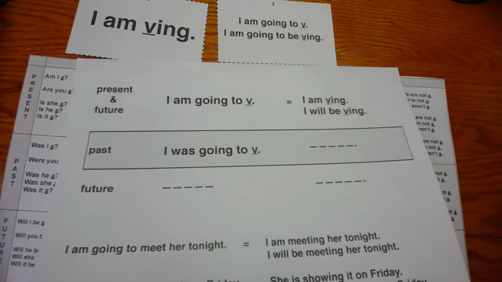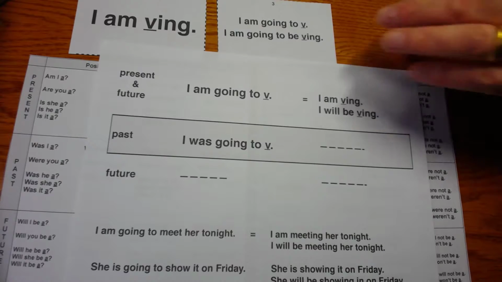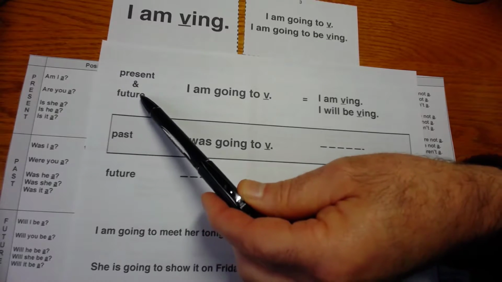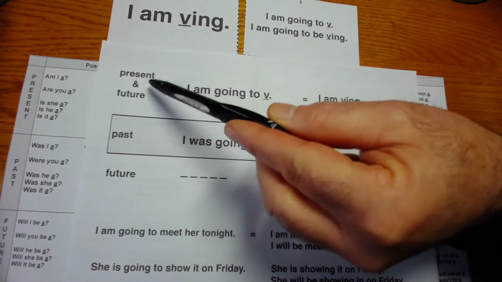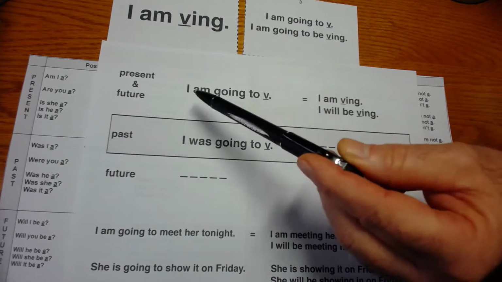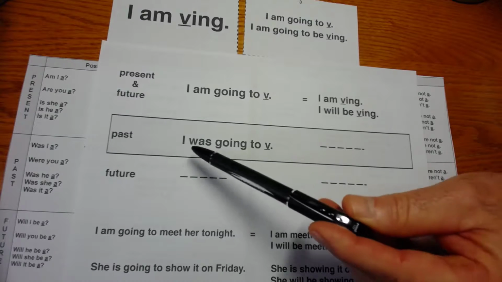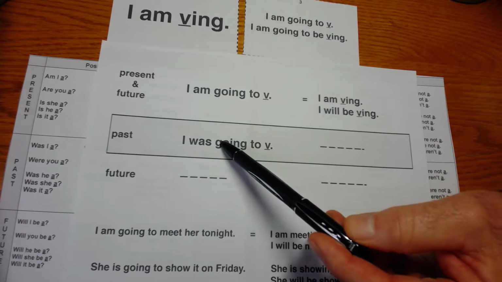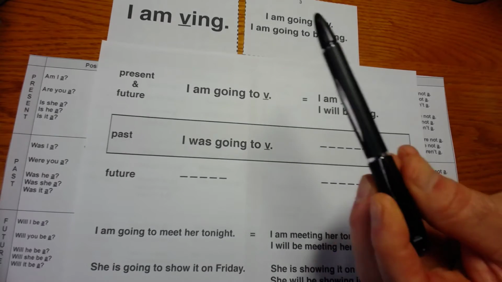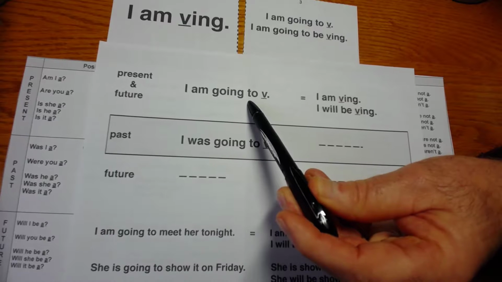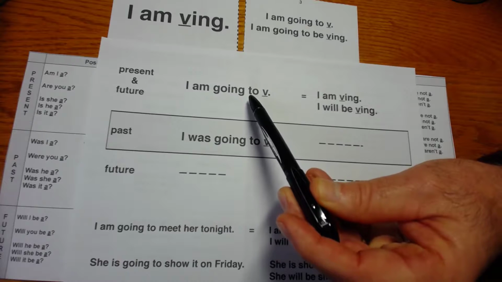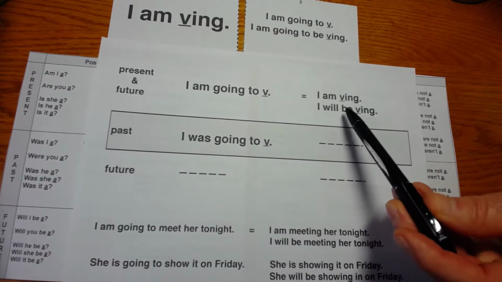Let me show you something here. I am going to reflects the present and a future. I am going to meet her. This is the present, but it really means the future. In the past tense, I was going to is, of course, the past. In the future, there is no future in this pattern. However, this is the most used pattern in English. And because of that, there are sometimes short forms, which I show you here.